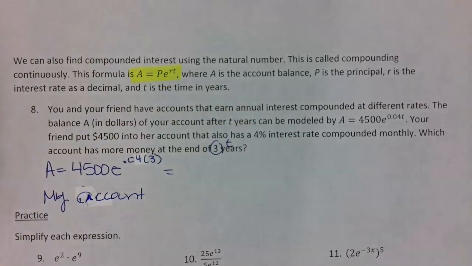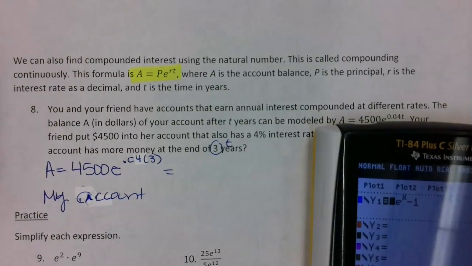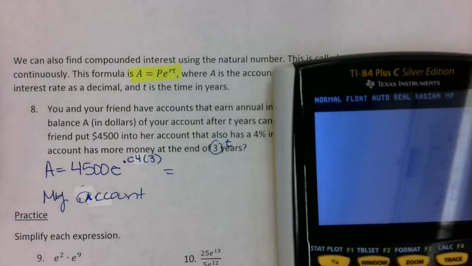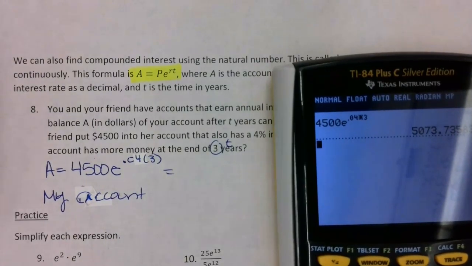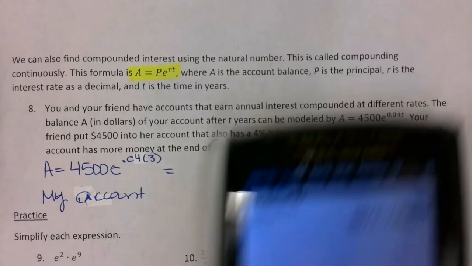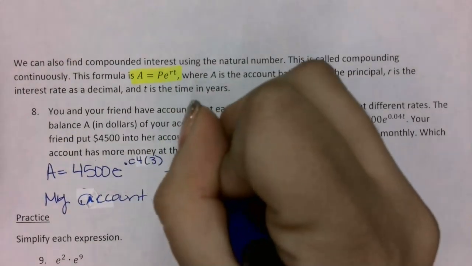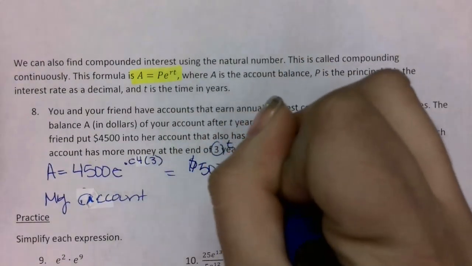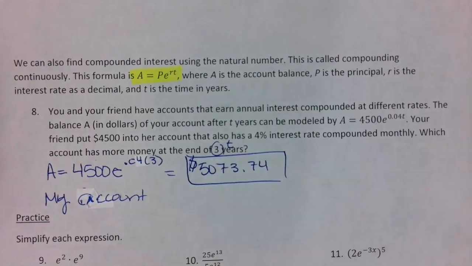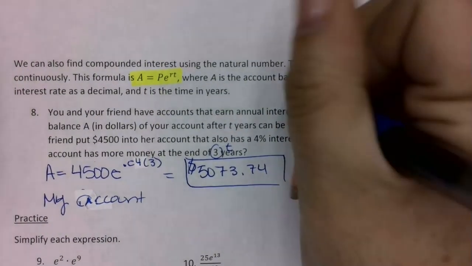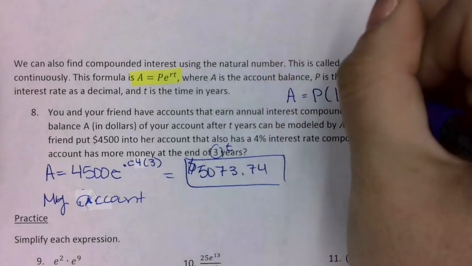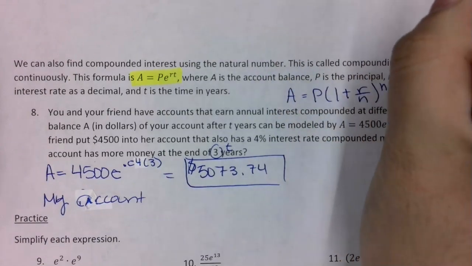So I type in 4,500 e to the 0.04 times 3. Just put it on the home screen. And I want to round to 2 decimal places because we're talking about money. So I have 5,073 and 74 cents. And then my friend is using the formula from yesterday, which was A equals P, parentheses 1 plus R over N, to the NT.